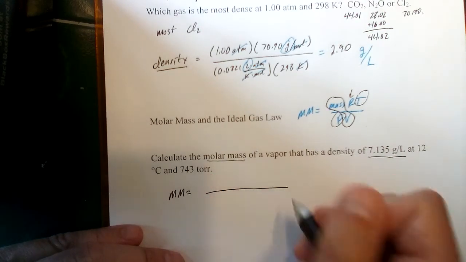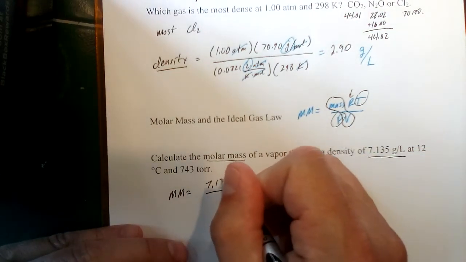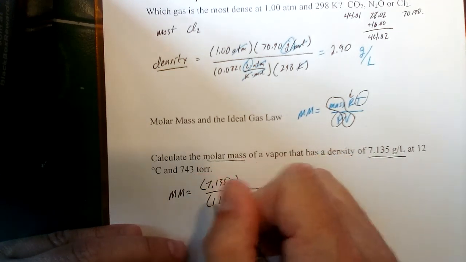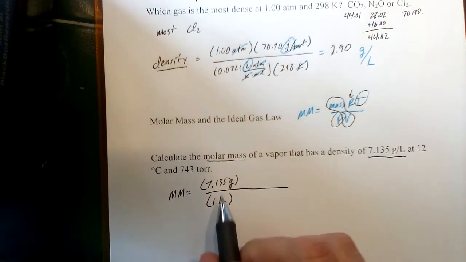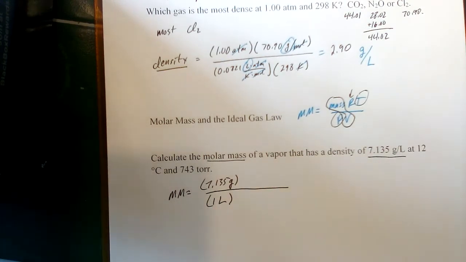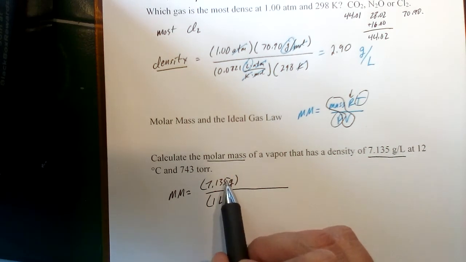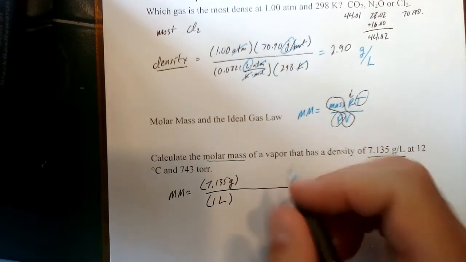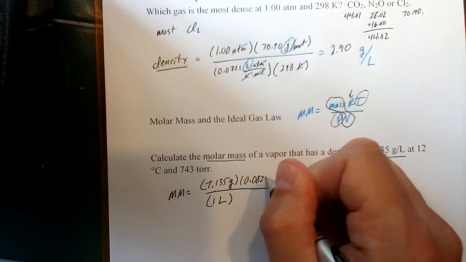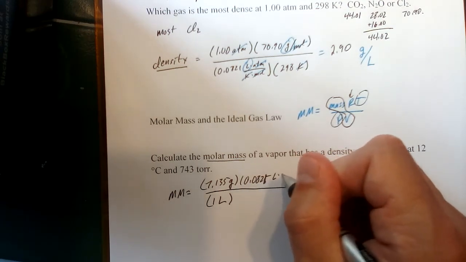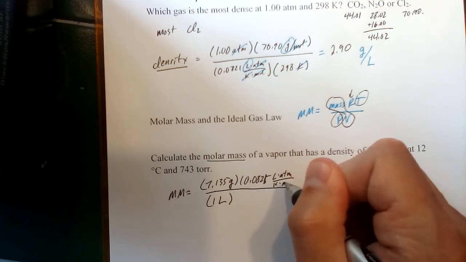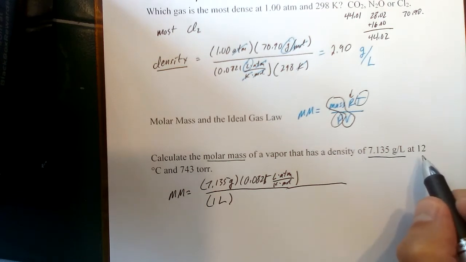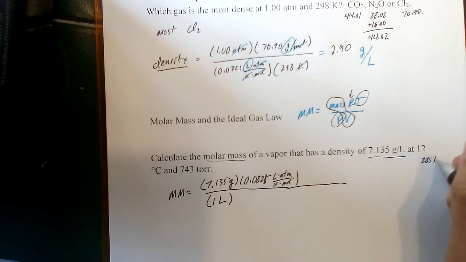So let's plug all this in. Let's start with the density. 7.135 grams would be on top. 1 liter would be on the bottom, right? And again, you set up your units so that you can understand how they're canceling out. Don't put grams per liter on top here because that will make the stacked fractions even more difficult. Grams per liter like that. R is on top, right? You will have some stacked units here. That's a 1. Liter atmospheres per Kelvin mole. Temperature, so 12 degrees C plus 273 would be 285 Kelvin.